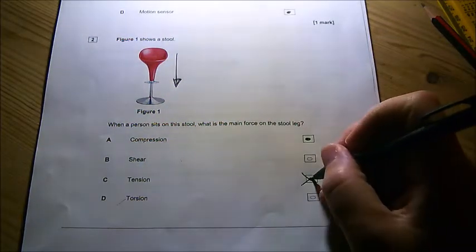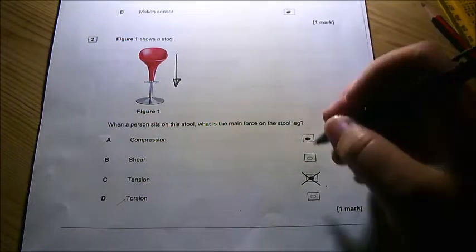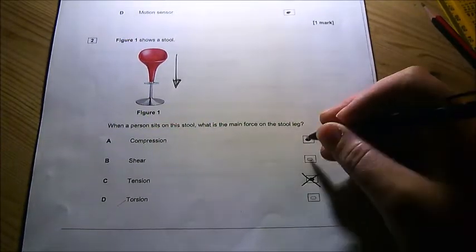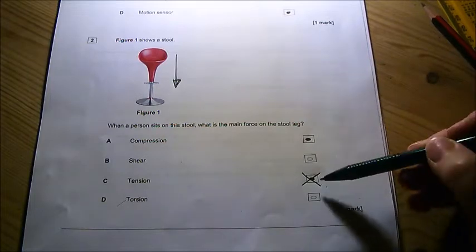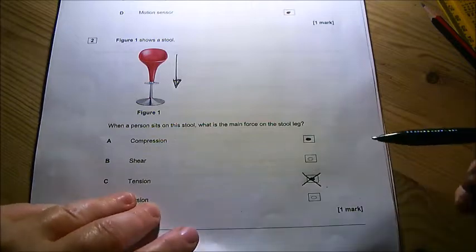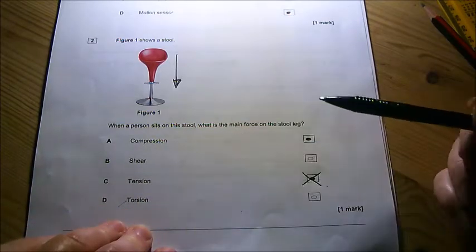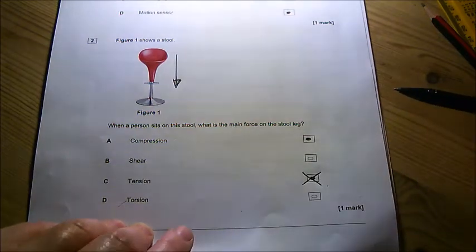Now I put tension down originally, but if you remember, it said cross through the incorrect answer like this, and then shade the correct one. So make it very clear and do exactly what they say. If you think you've got it wrong, perhaps this is a question you go back to at the end and you've suddenly realised. Okay, so make sure you do what it says.